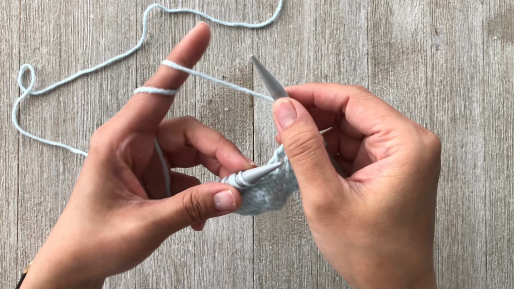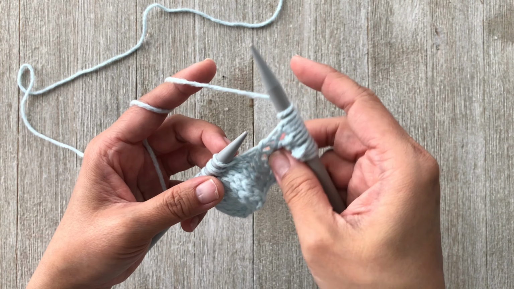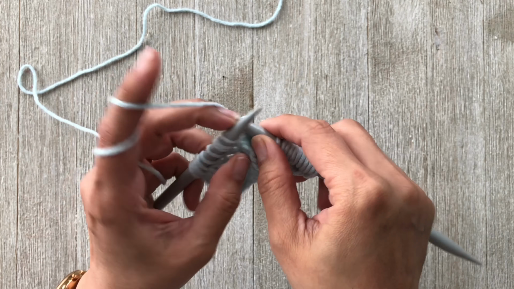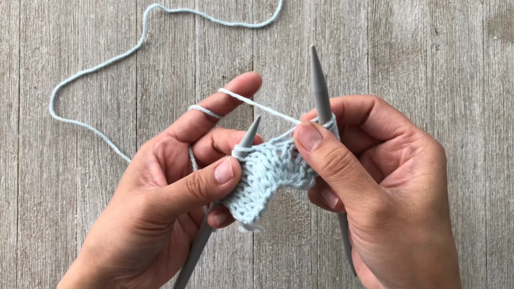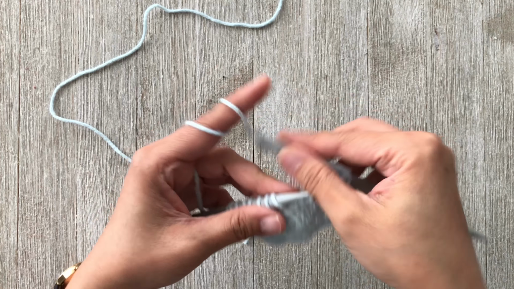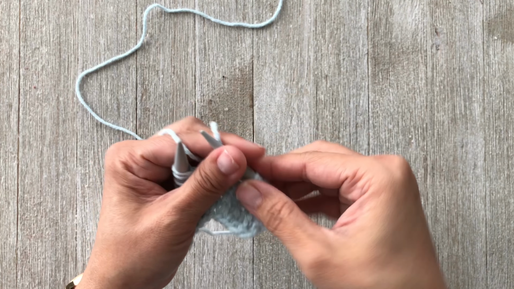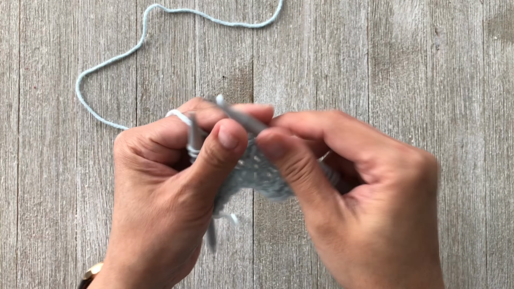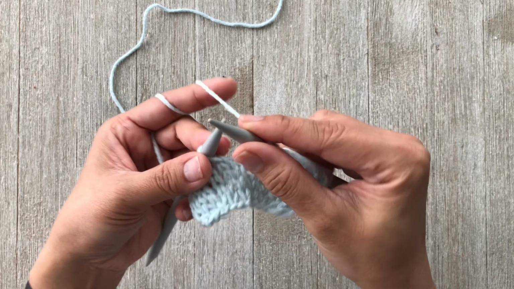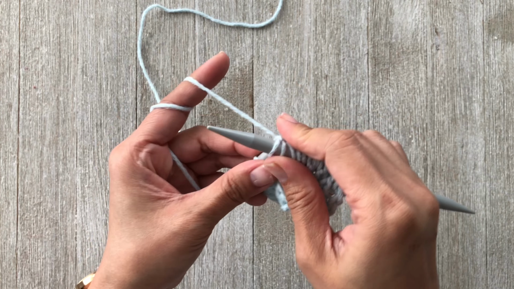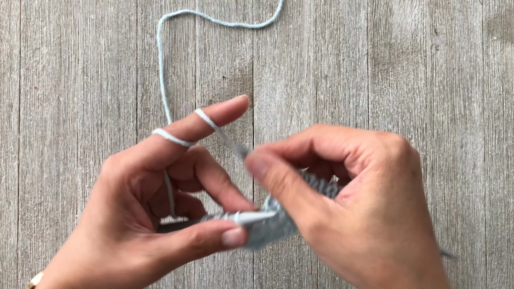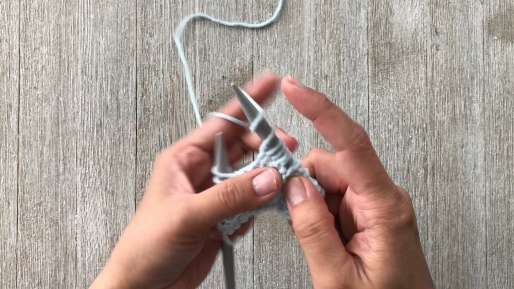Okay, wrap your needle twice, knit. So yarn over twice and then knit. Yarn over twice and knit.